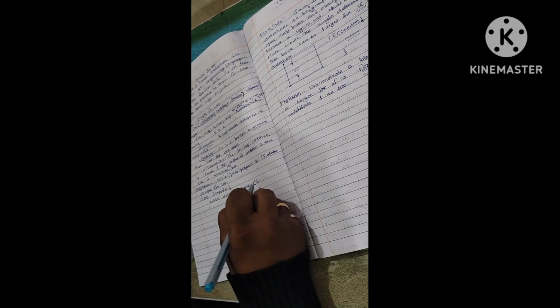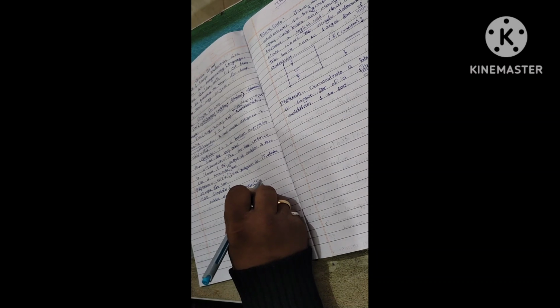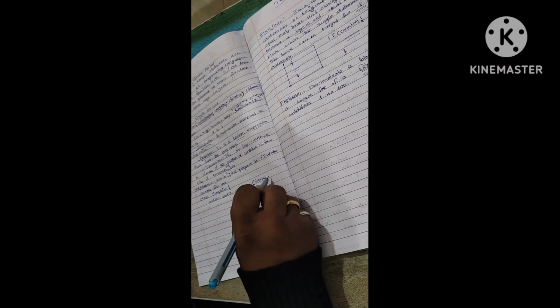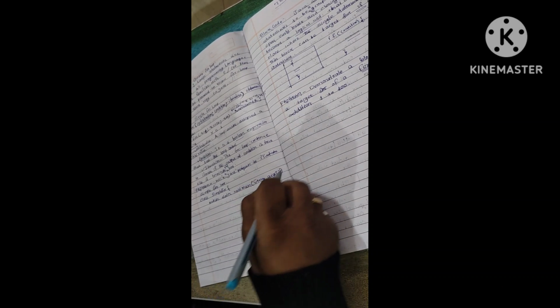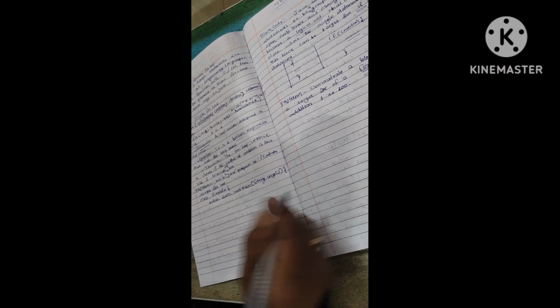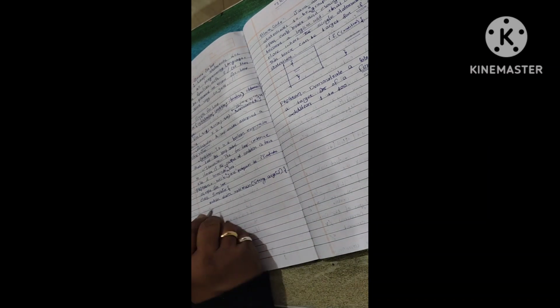The main method takes the parameter String args in square brackets, and then an open brace. You write here the same which we have given in the example.